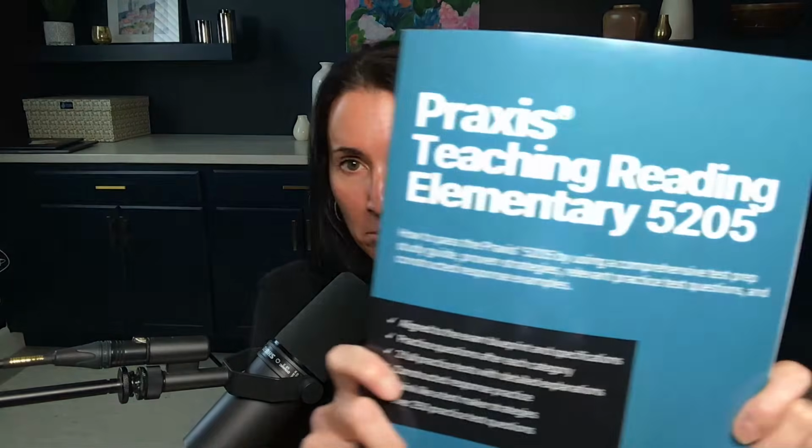So today I'm going through the Teaching Reading 5205, and I'm going to be using my Teaching Reading book. This is the Teal book. You can get it on my website, and you can get it on Amazon. We're going to be using the information from that study guide and also the study companion. It looks like people are coming in.